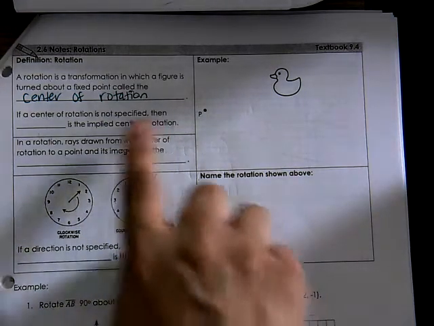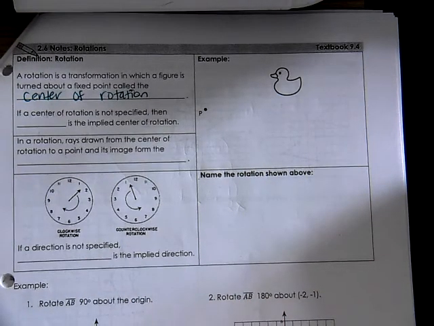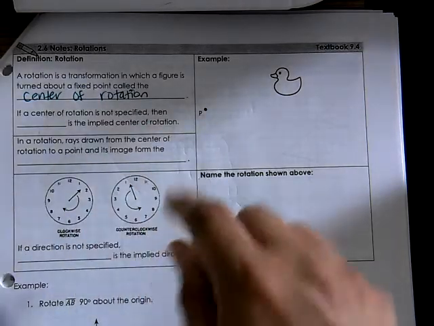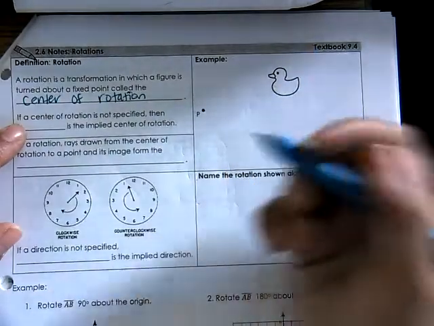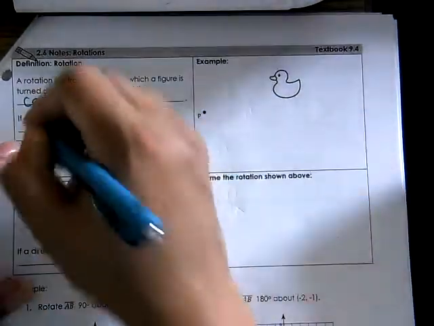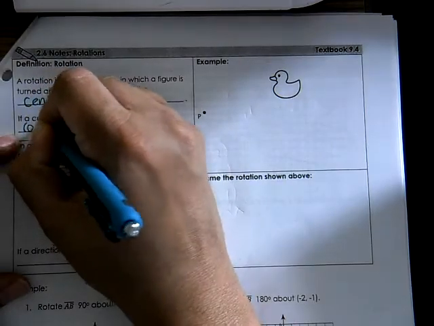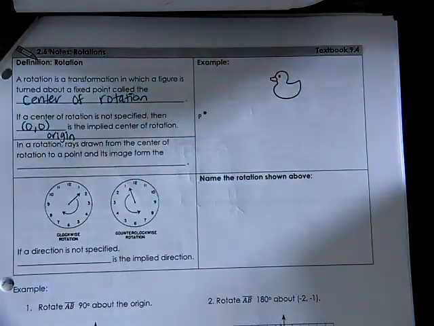When we use graph paper, you're sometimes going to be given a point as a coordinate. Like it could say, can you do this rotation this many degrees about point (5, 3)? Where it'll tell you the point, you would plot it, and then you could go from there. If the center of rotation is not specified, so let's say the question doesn't say anything about what point, then it's implied that (0, 0), or the origin, is the center of rotation.